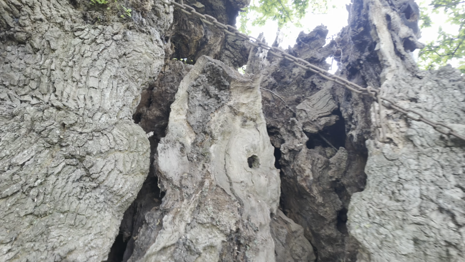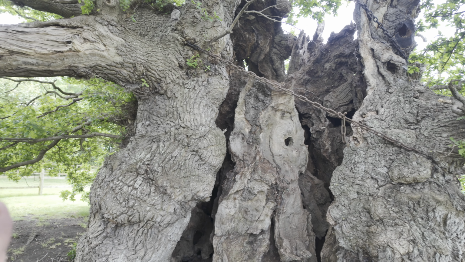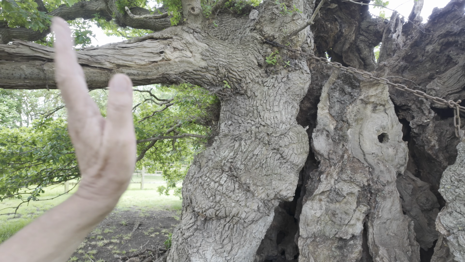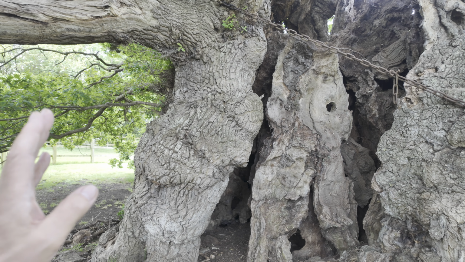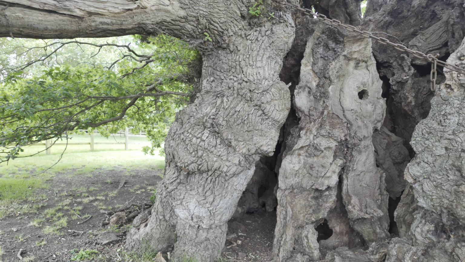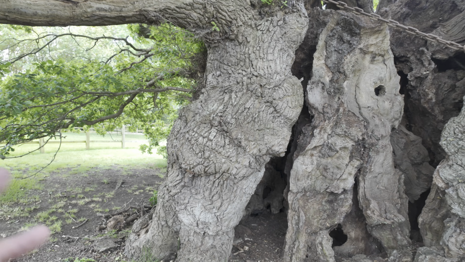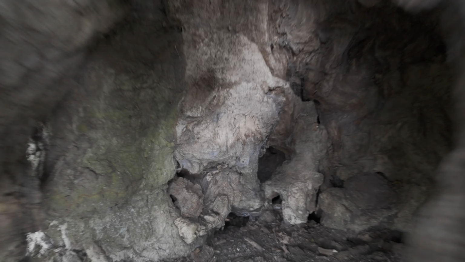And some argue that this actually is much stronger because it's a shorter tree, there's this core of wood around the outside, and that's a stronger structure and less likely to blow over. And then you can actually go in the centre of these trees. So here is the centre.